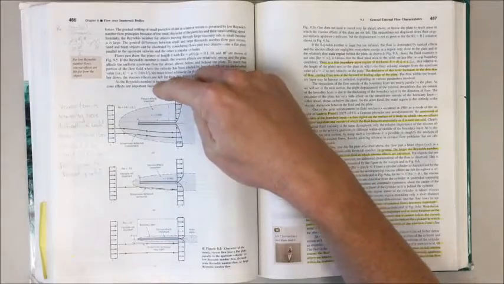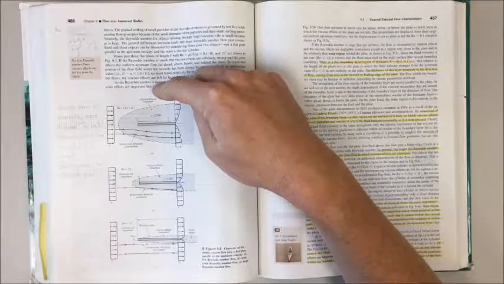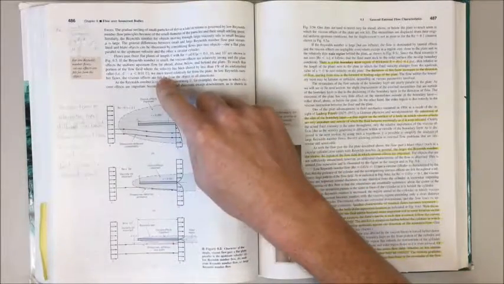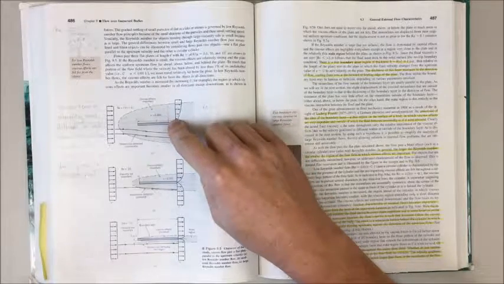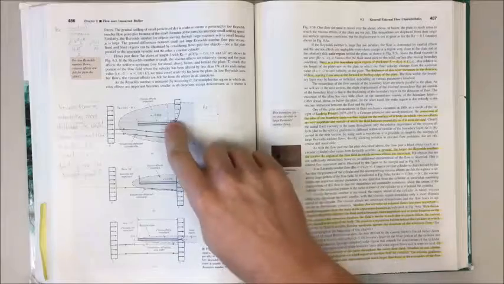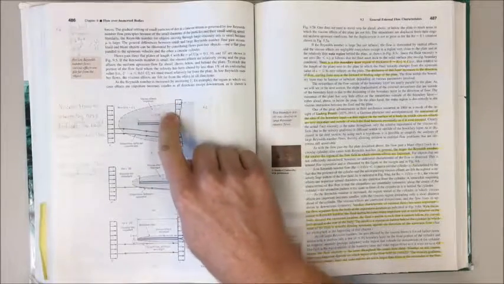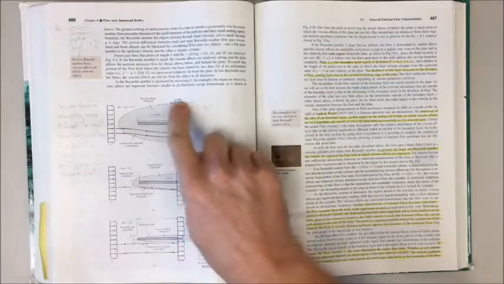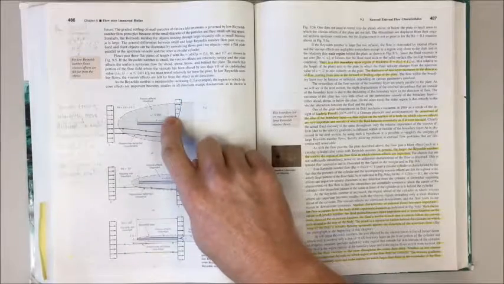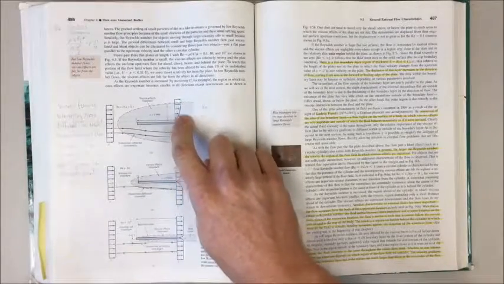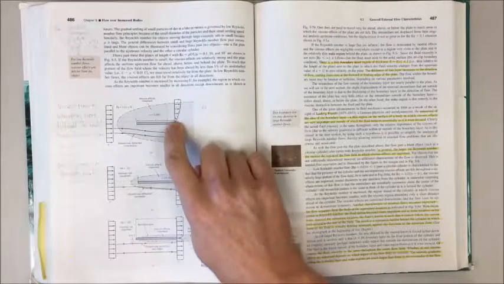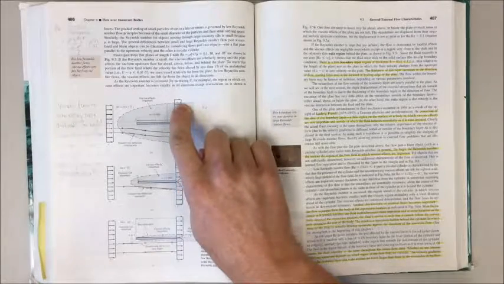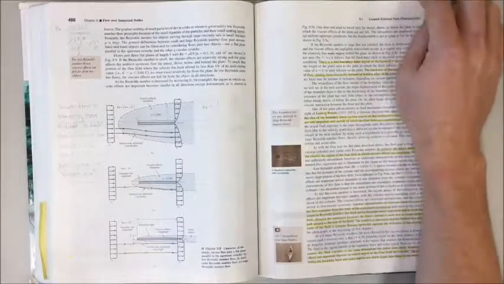We have a region out here where the viscous effects are unimportant, and a region inside, the boundary layer, where the viscous effects are important. And we have a vertical distance above the flat plate at which we draw that boundary line. That is the boundary layer thickness, defined as the vertical point above the plate at which the velocity recovers to 99% of the incoming flow velocity.